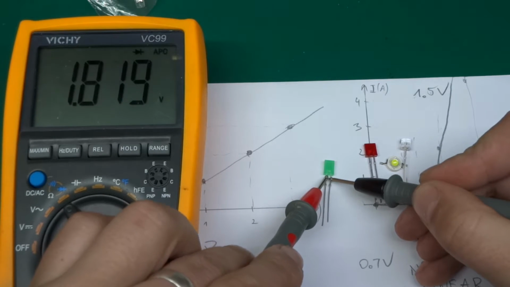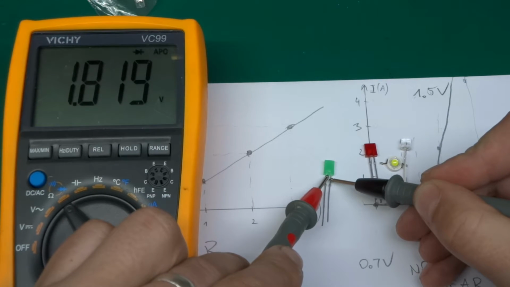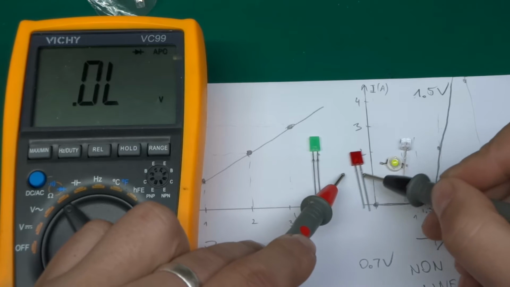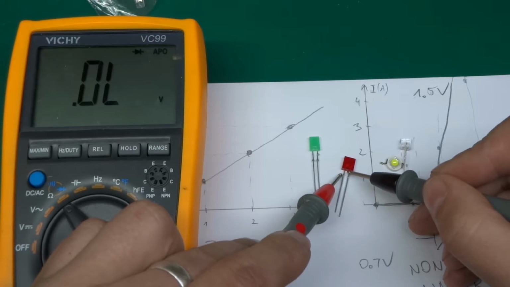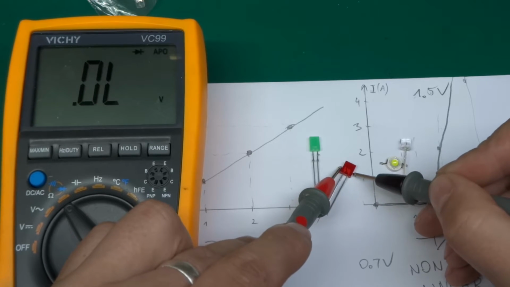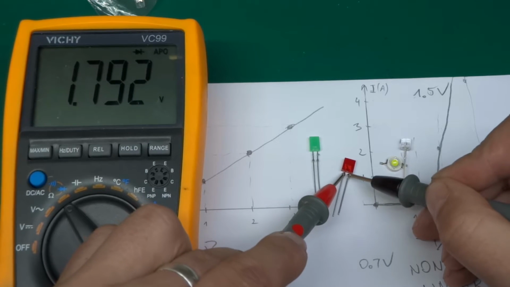This way we get 1.8 volts, and what this multimeter is doing is actually showing us the forward voltage of that diode. So this is what that diode drops, 1.18 volts. Okay, the next one, nothing this way. Let's flip it around.